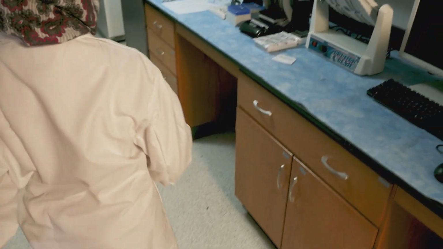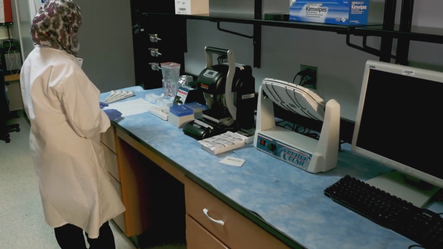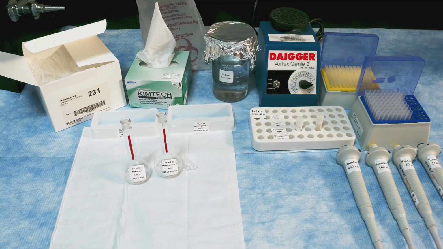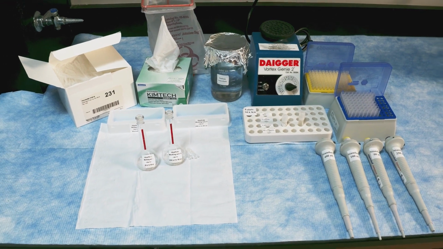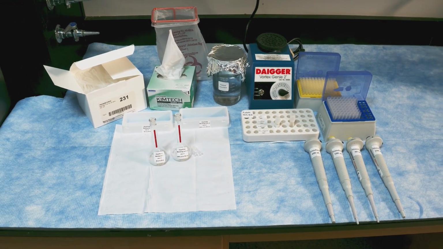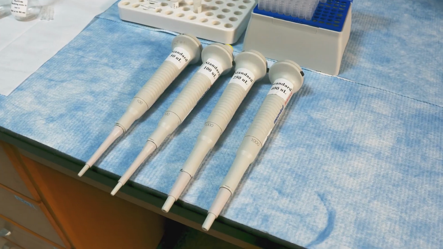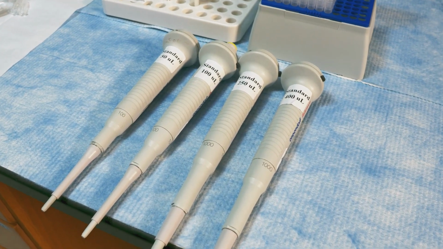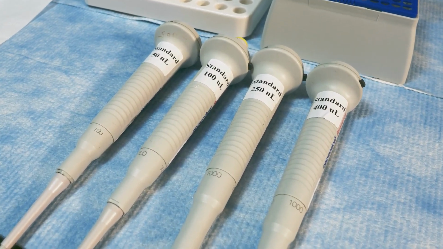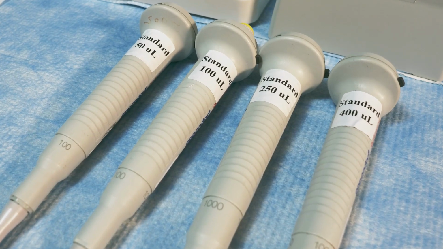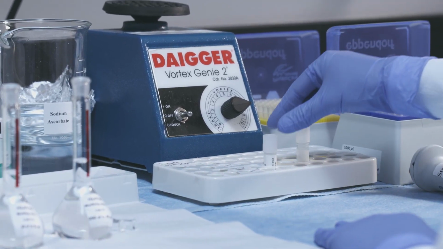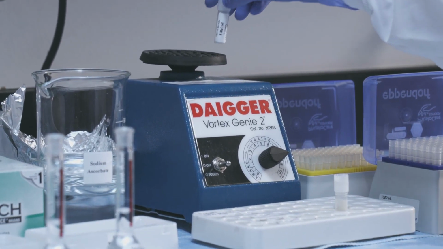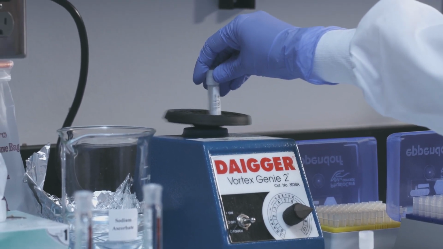Next, work on a different bench to prepare your calibrator working solutions to avoid potential contamination of the bench where you set up the run. We have 4 pipettes that we use exclusively for this purpose. They are set to 50, 100, 250, and 400 microliters. Thaw 1 vial of frozen calibrator stock and mix it well.